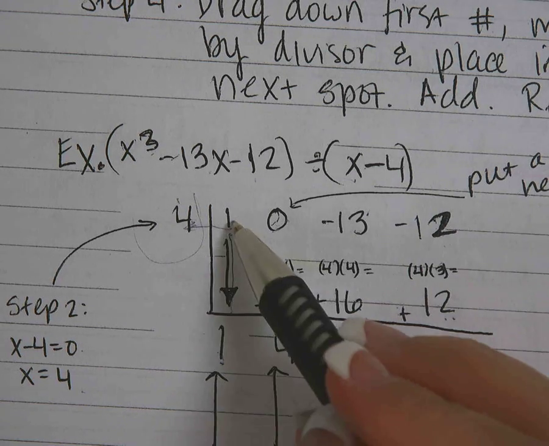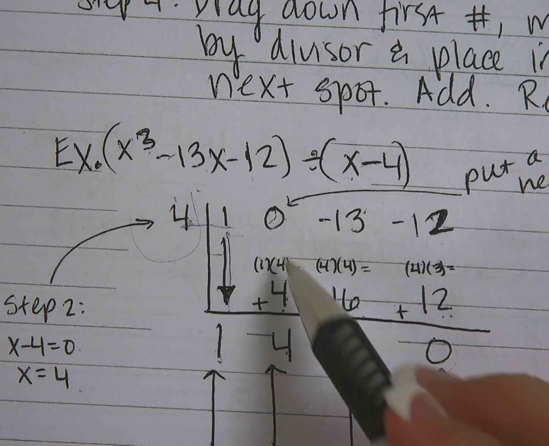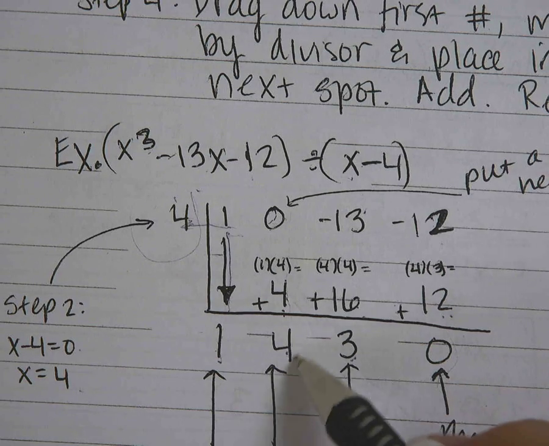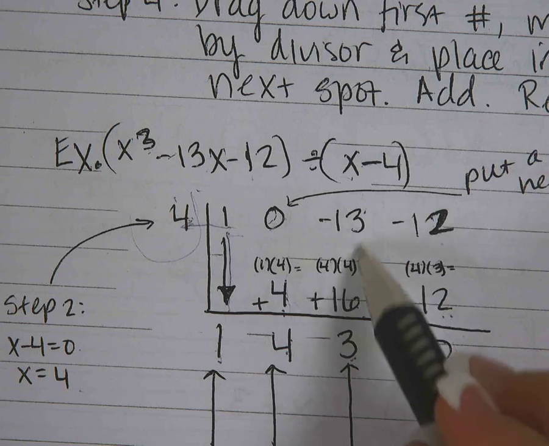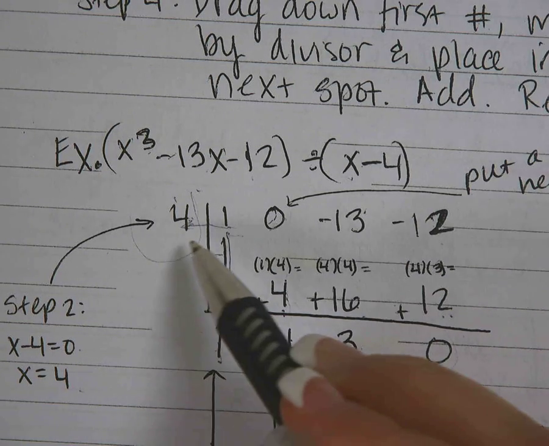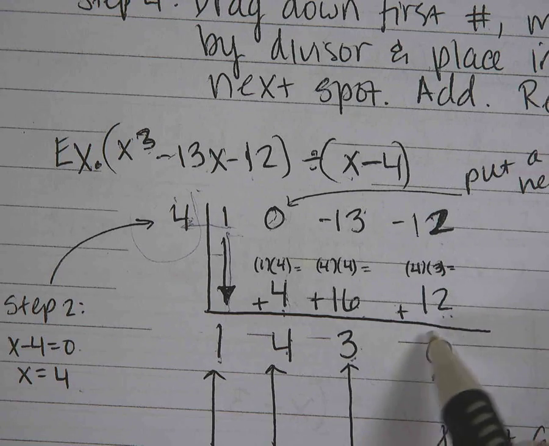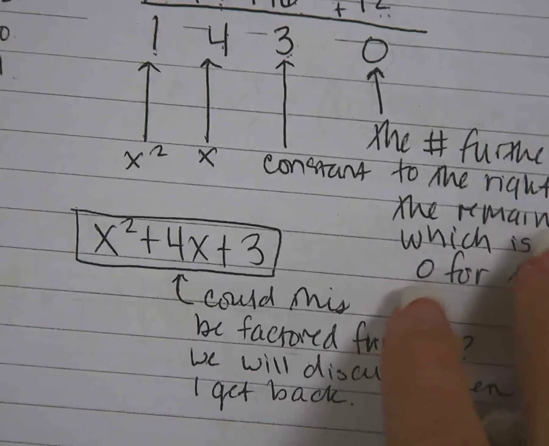Okay, so it's a rhythm. Drag it down. This number multiplies with this number and is written here. Add, get your number down here, multiply, and write right here. Add, get this number, multiply, and write it right here. And then add for your final. Okay, so this is your remainder. Okay, let's look at this next part right here.